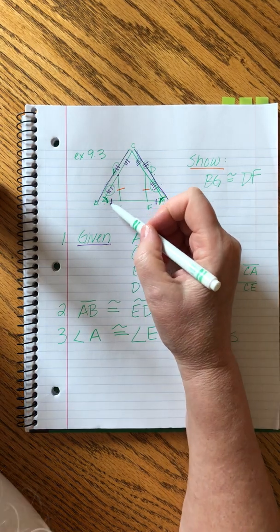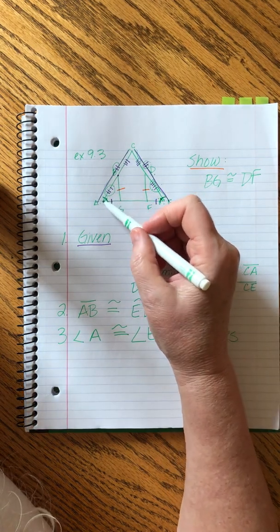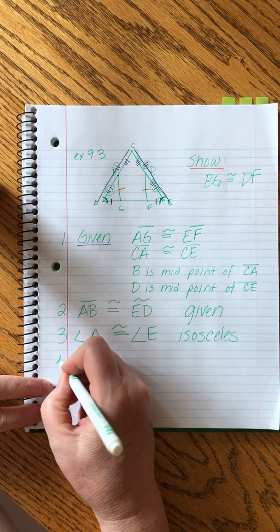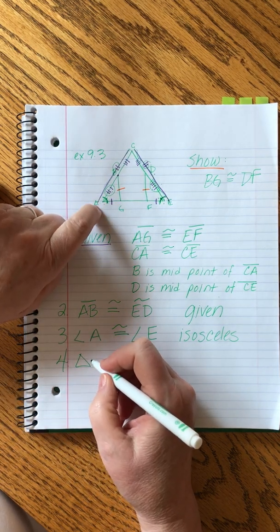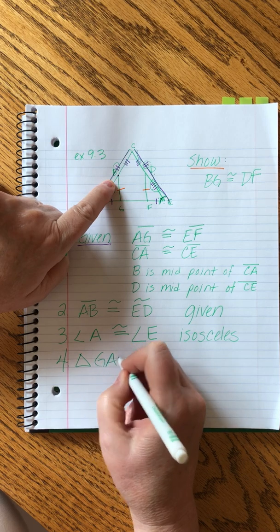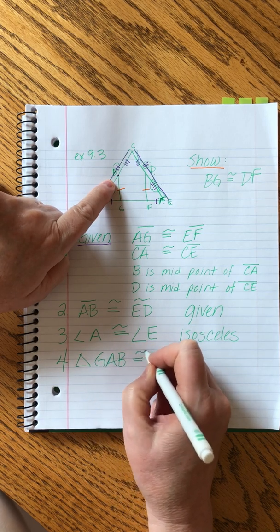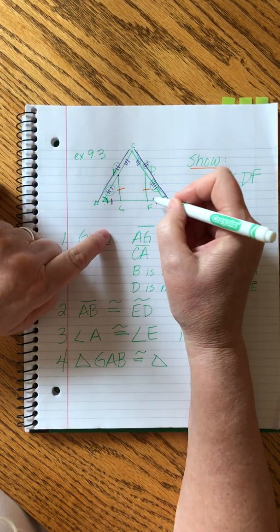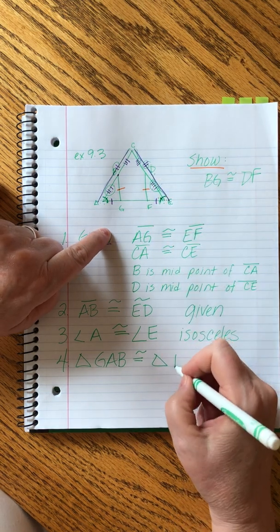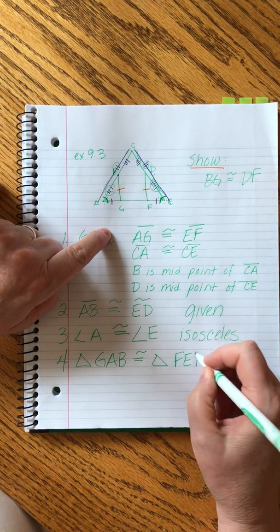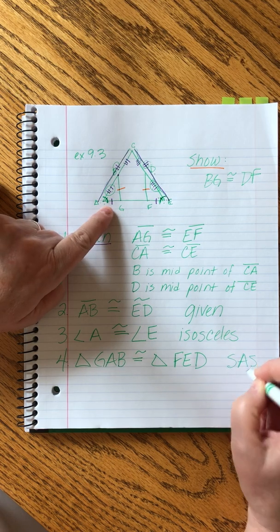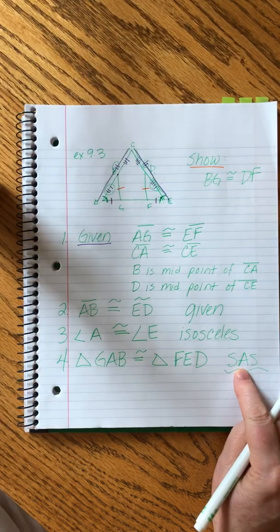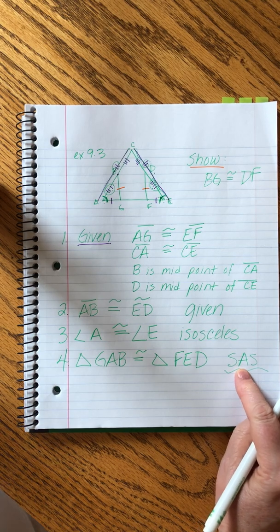So now let's look at our little triangle. Now we've got side, angle, side. So we can say that triangle, let's do GAB, is congruent to triangle FED. And we know that because of side, angle, side. And I think we've used that same rule for congruency every time in these three examples, haven't we? I believe so.